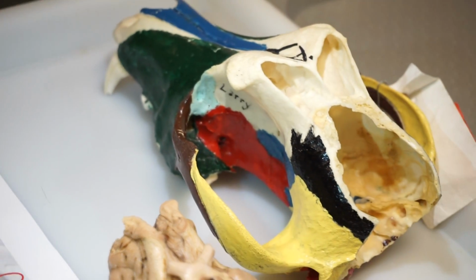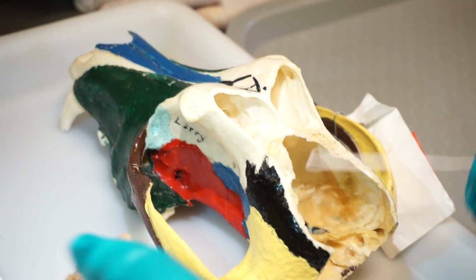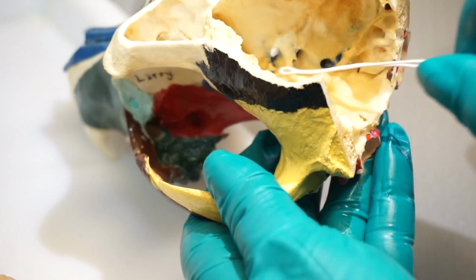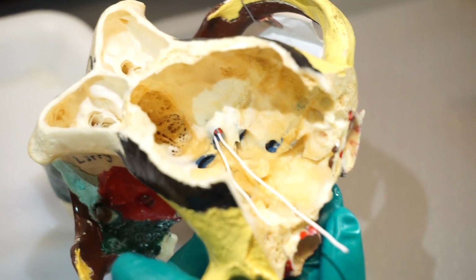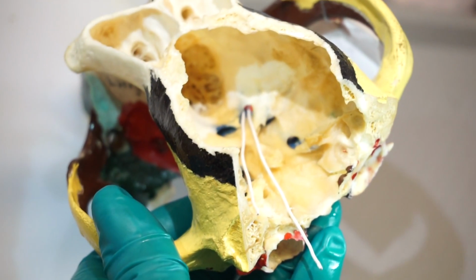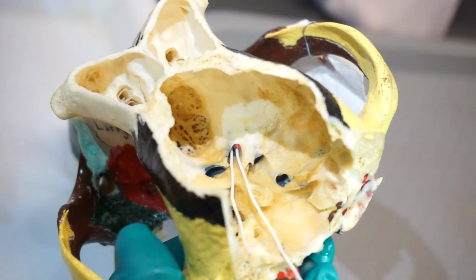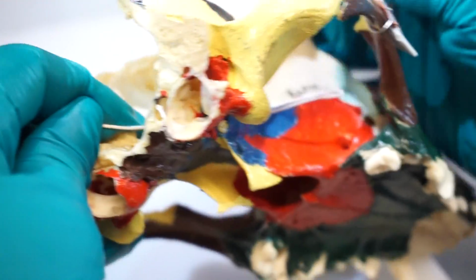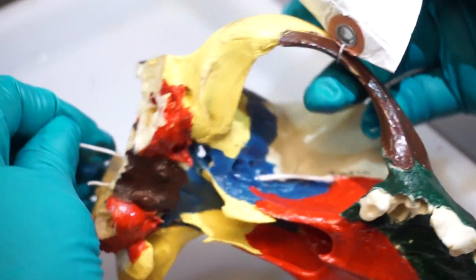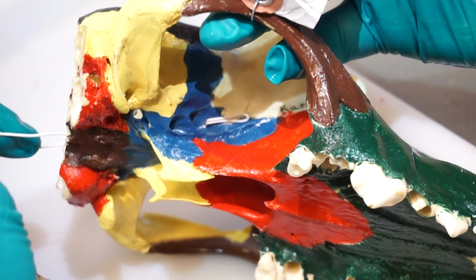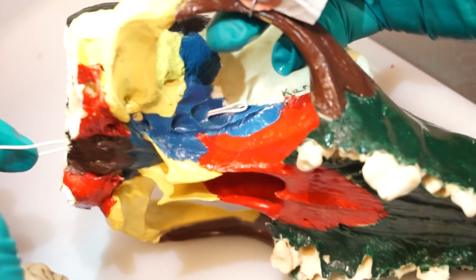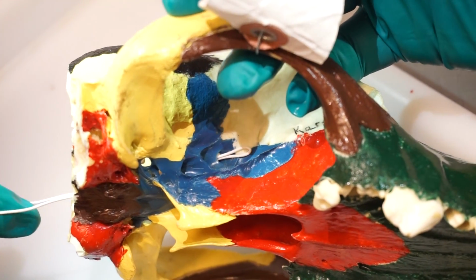From the inside of the skull, where this sits, it would exit through this hole. That is the optic canal. And if I turn this over, you can see that this hole right here also would indicate where that optic canal is coming out from the outside.